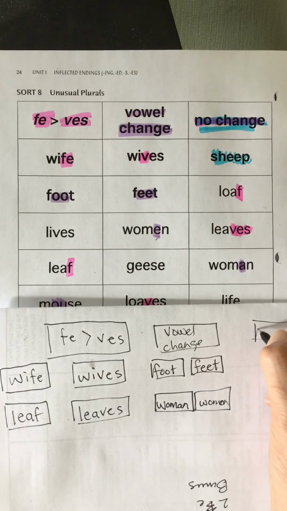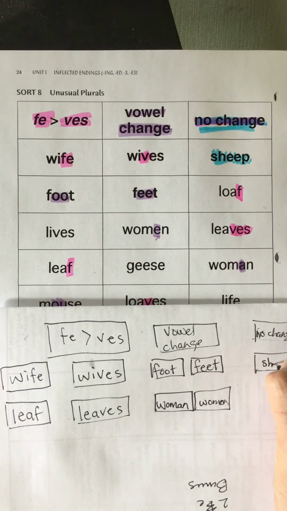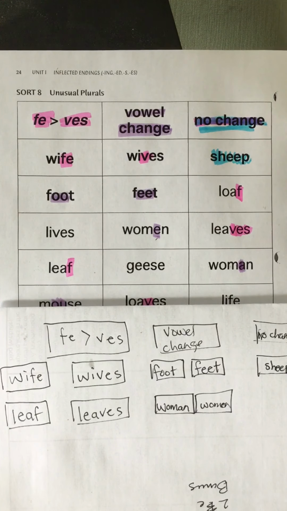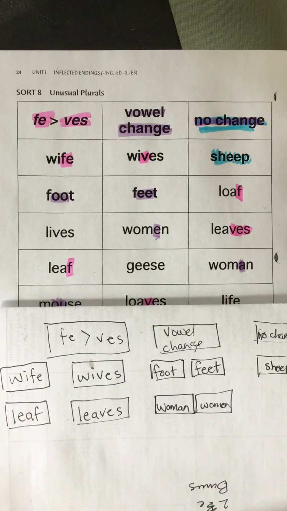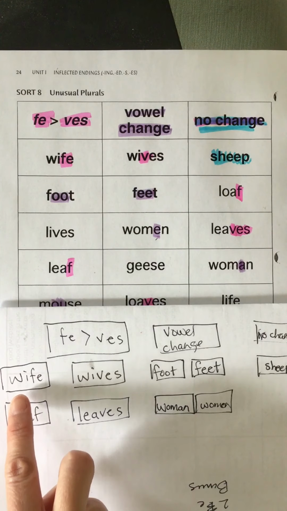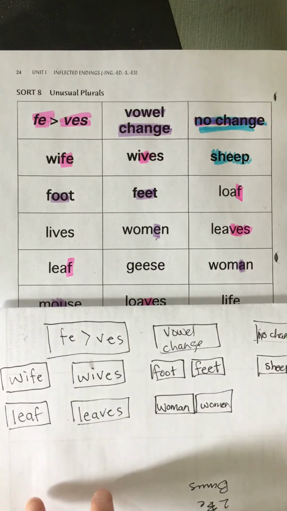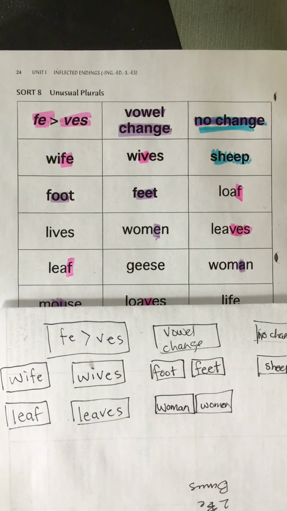Your final one, though, no change. Guess what? Only one column, please. Because, here's our example, sheep, it doesn't change. So we do not put a card beside it. All right, so that's your job. I want you to sort out these words. I want you to then cut out the words just like you did in school. We're doing some word work now, learning about the English language. You're going to have your three categories, and you're going to sort each word. You'll have two columns for F, E turns to VES, two columns for vowel change, and then of course only one column for no change. And you can pause this video to kind of get yourself organized as you're doing your sort.